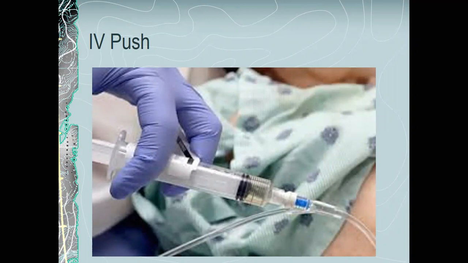So we have kind of looked at these. I'm going to play a video of going through the motions of priming a primary IV line and secondary, hanging up a secondary, and giving an IV push medication. Okay, so now let's go through the motions of hanging up those primary IV fluids, secondary fluids, and giving an IV push medication.